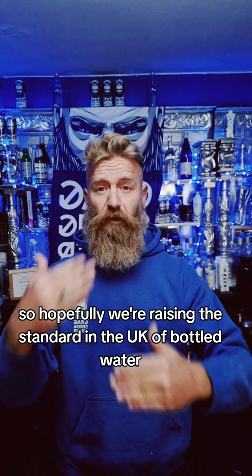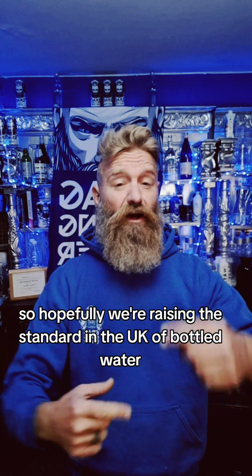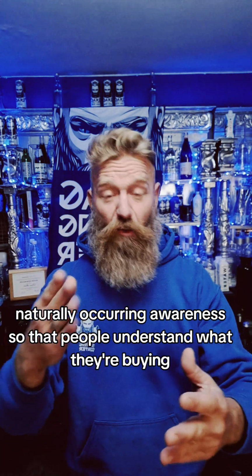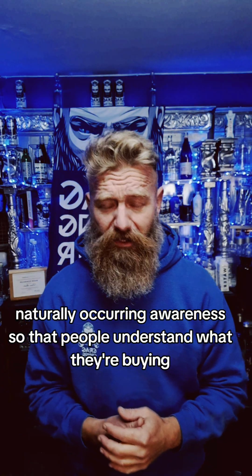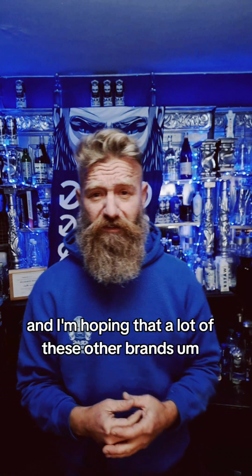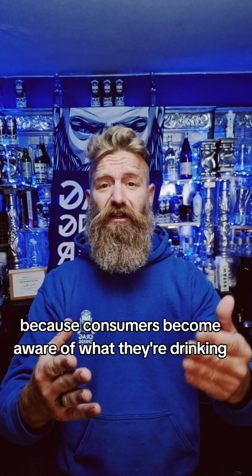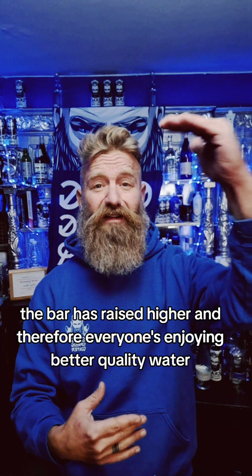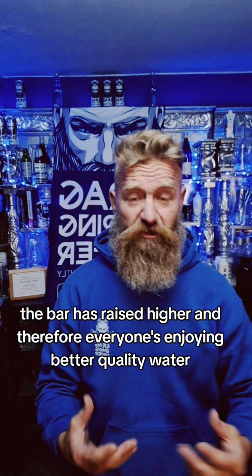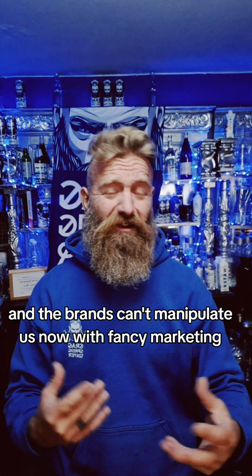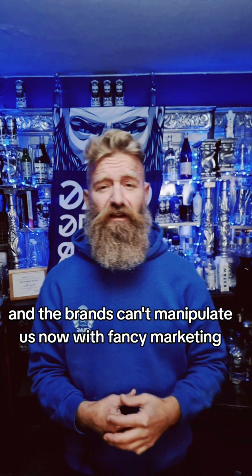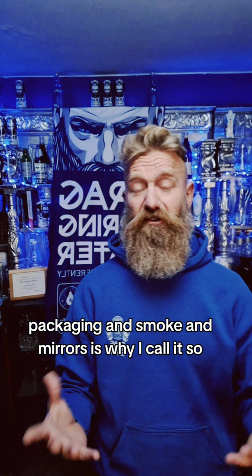So hopefully we're raising the standard in the UK of bottled water, naturally occurring, awareness, so that people understand what they're buying. And I'm hoping that a lot of these other brands won't exist in the future, because consumers become aware of what they're drinking, the bar has raised higher, and therefore everyone's enjoying better quality water, and the brands can't manipulate us now with fancy marketing, packaging, and smoke and mirrors is what I call it.